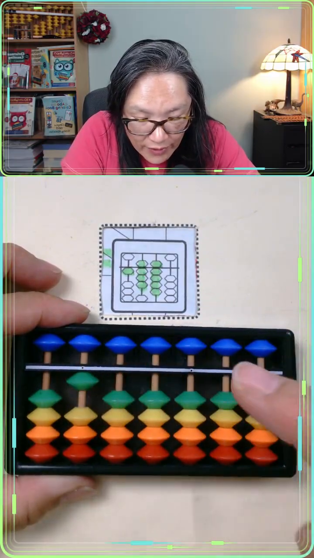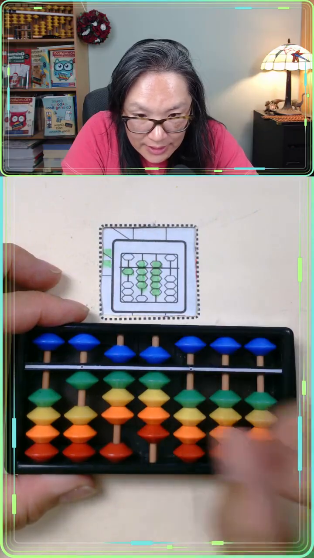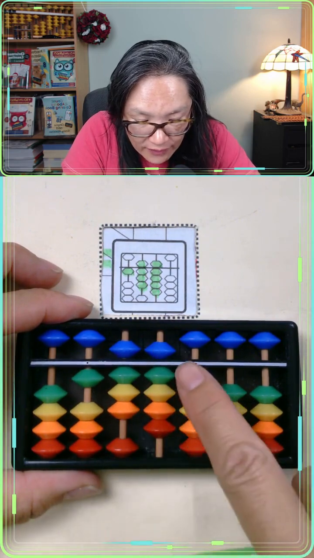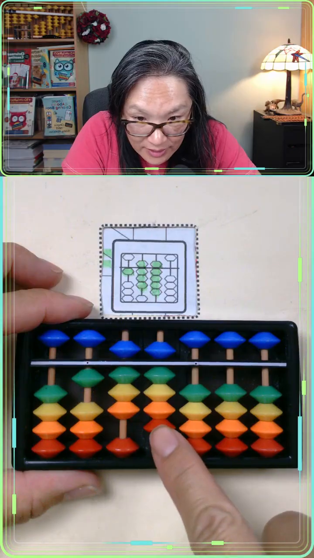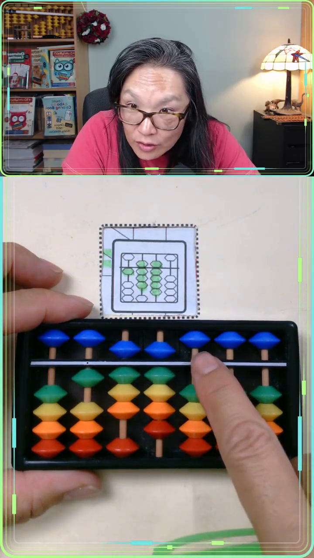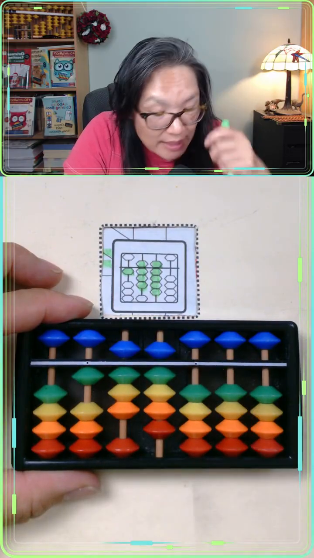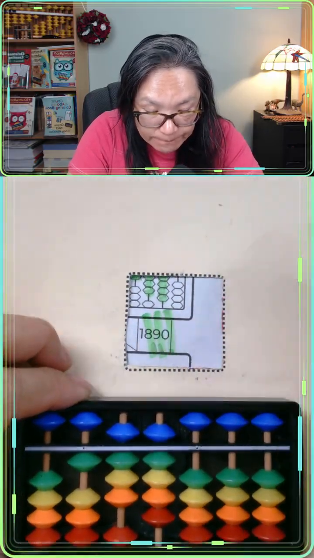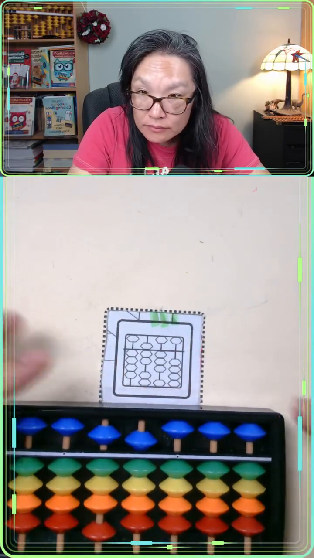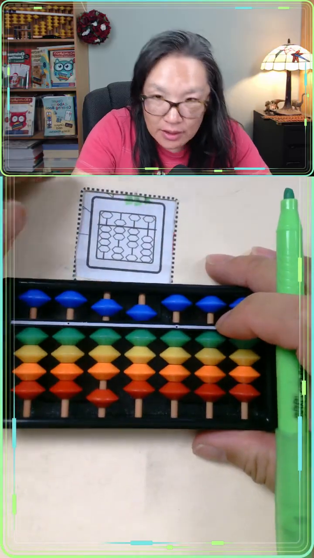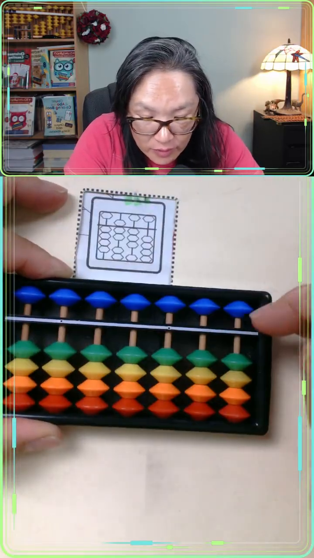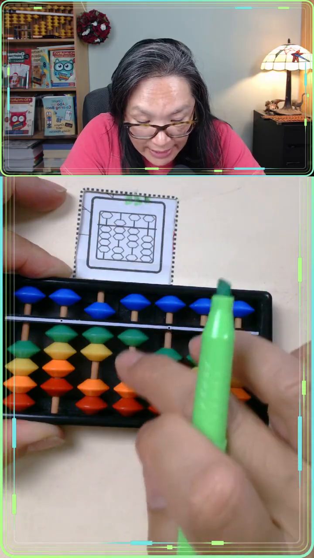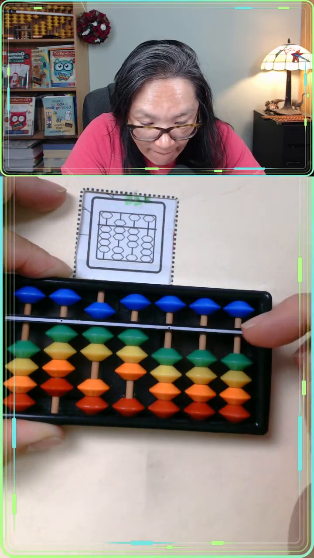We have 1,890. Well done. How do we get 90? We have 1, 5, 6, 7, 8. 5, 6, 7, 8, 9. Thank you, Bree. And 0. Don't forget that 0 is a placeholder. That's the 0. So the 0 happens to be in our ones column. And then, oh yeah, I should have shown how the abacus is everywhere. Okay, so we have our thousands, hundreds, tens, and ones.